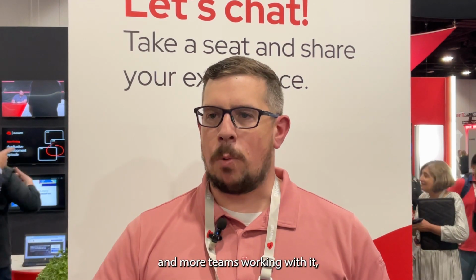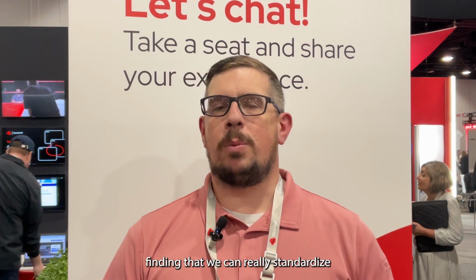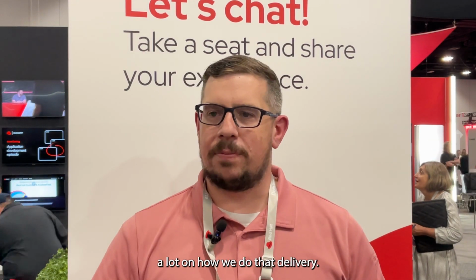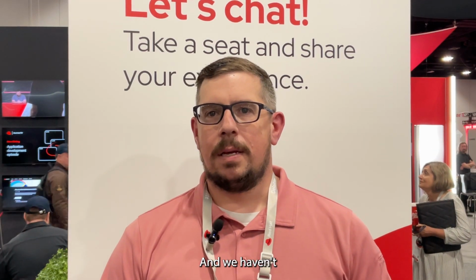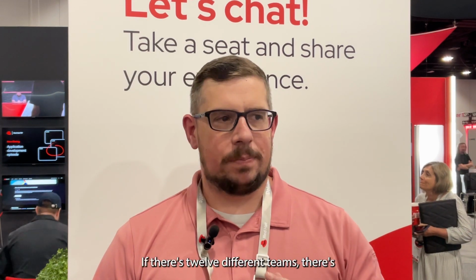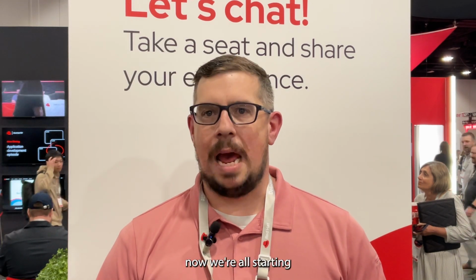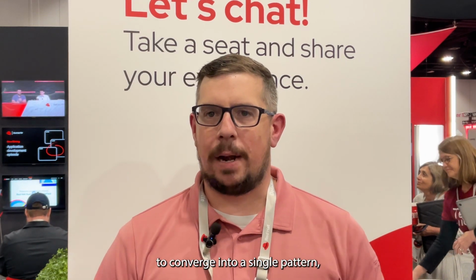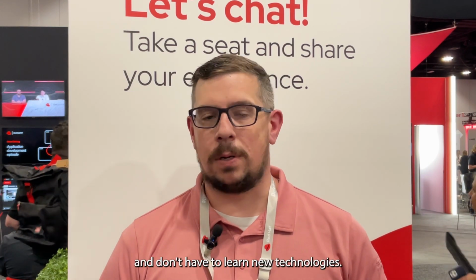I think it's been a positive impact, and it's still transitioning. As we're getting more and more teams working with OpenShift, we're finding that we can really standardize a lot on how we do that delivery, and we haven't ever had that in the past. If there's 12 different teams, there's 12 different ways to do app delivery, and now we're all starting to converge into a single pattern, which I think has been very good. It's definitely eased some of the cognitive load for development teams so that they can get to where they need to go faster and don't have to learn new technologies.